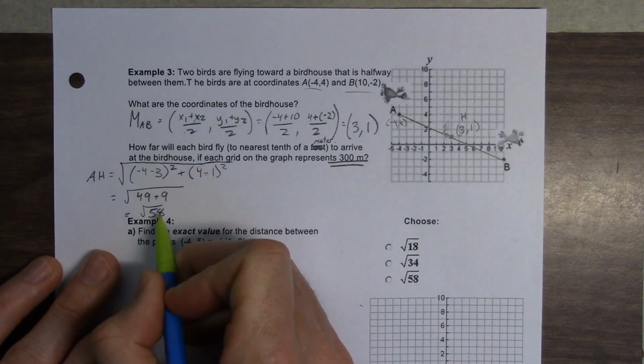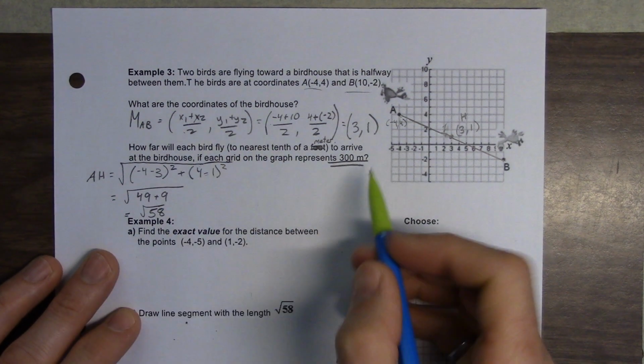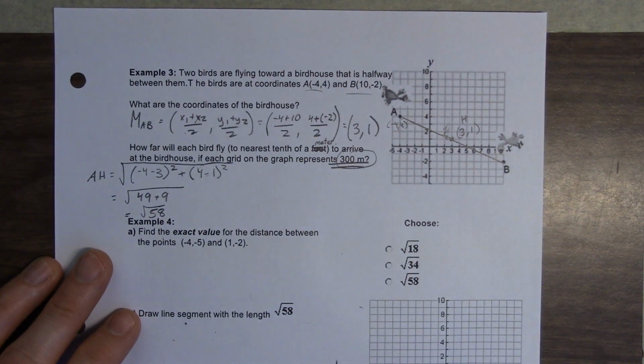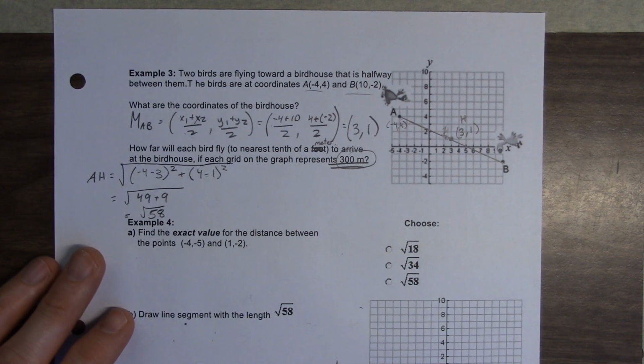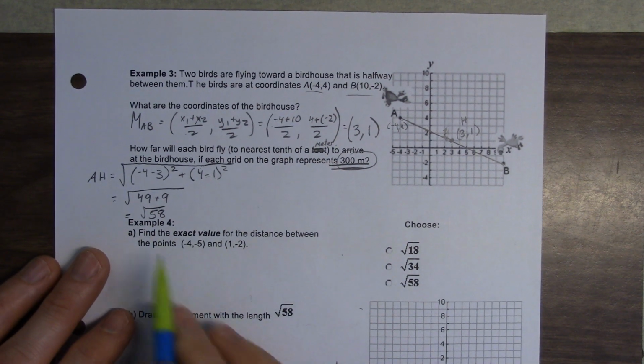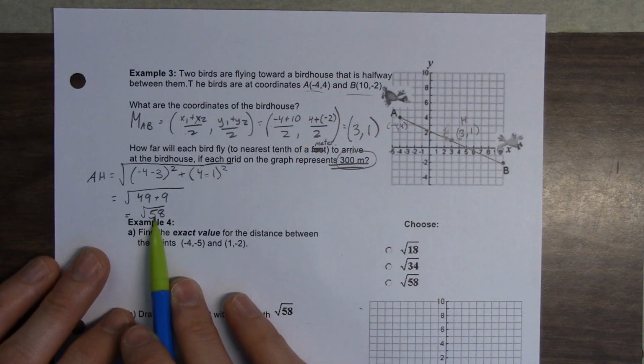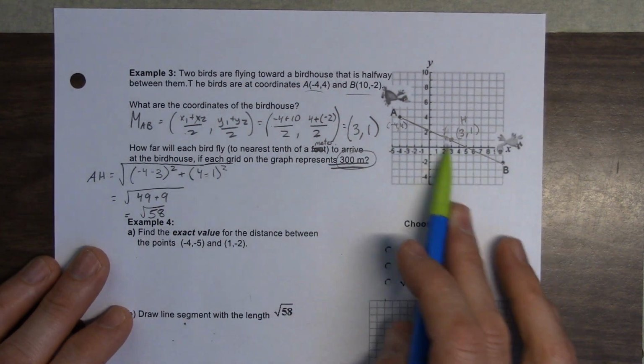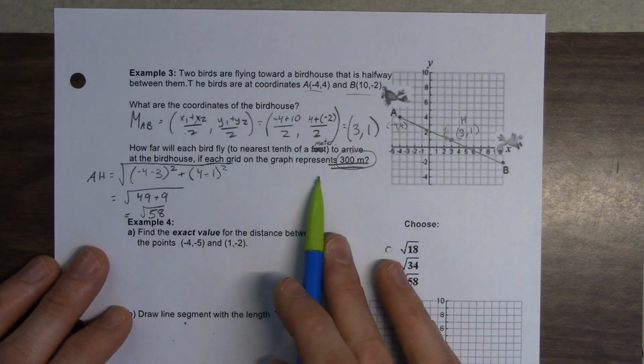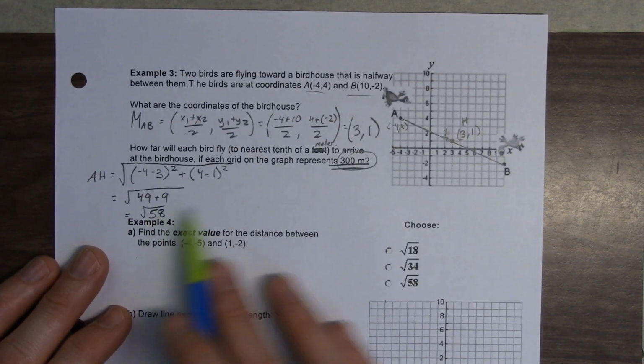So what am I going to do with this number, Chenier, and this number, Chenier? What do you think? What you gonna do with it? So we calculated that the distance with root 58, if all of these were ones, okay, but they're not. They're actually 300 meters in this case. So what should I do with these two numbers?